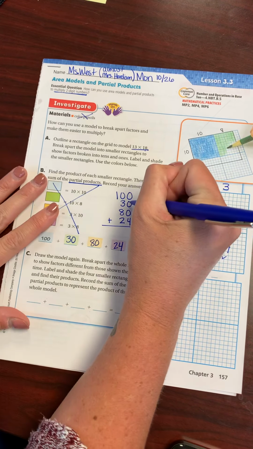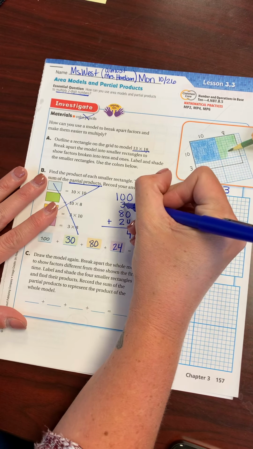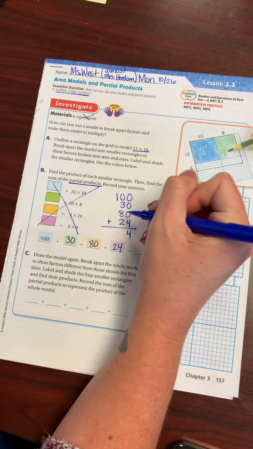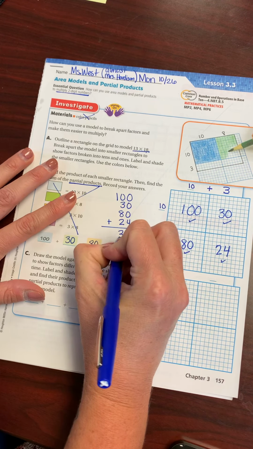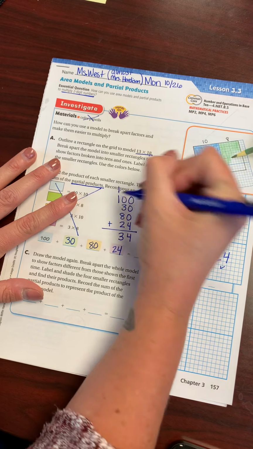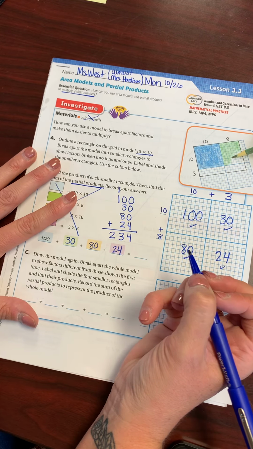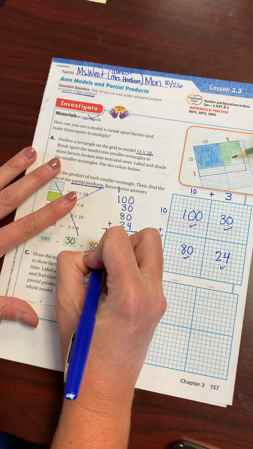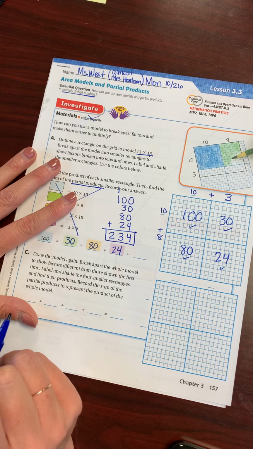So 0 plus 0 plus 0 plus 4 equals 4. 3 plus 8 plus 2. 3 plus 8 is 11. Plus 2 is 13. And 1 plus 1 is 2. So your answer is 234.